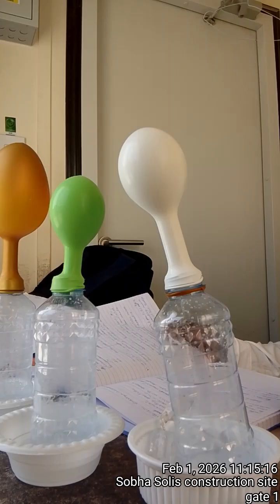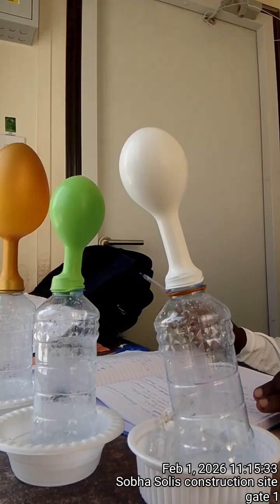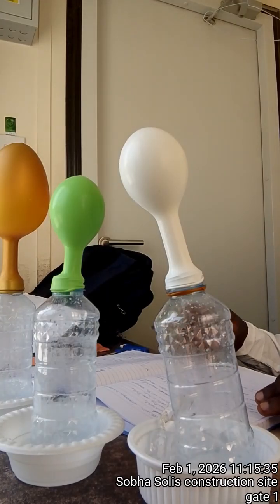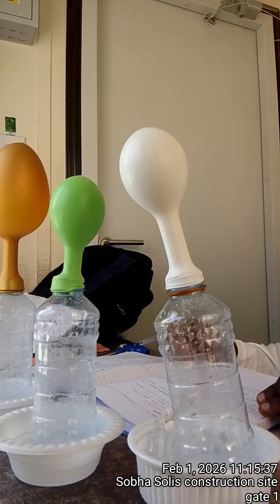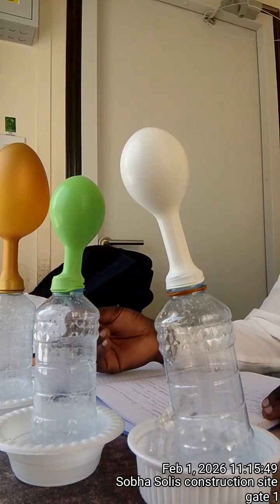And this is indicated in the collision theory, that when the temperatures increase, they increase the speed of reacting particles, meaning that if the particle speed increases, the frequency of collisions increases, and also the number of collisions with enough energy to react. So you'll find that they react very fast, releasing too much carbon dioxide, which is the gas that inflates the balloons.